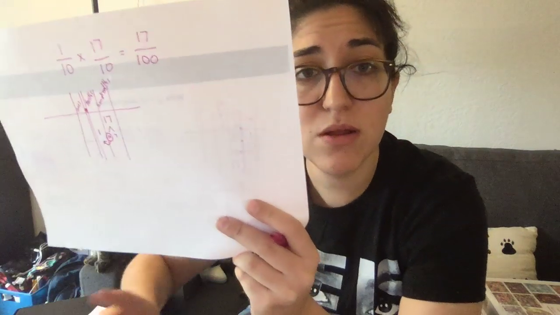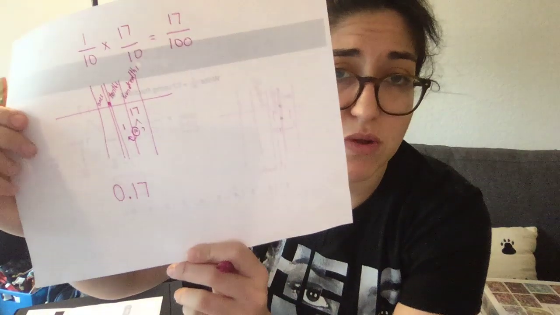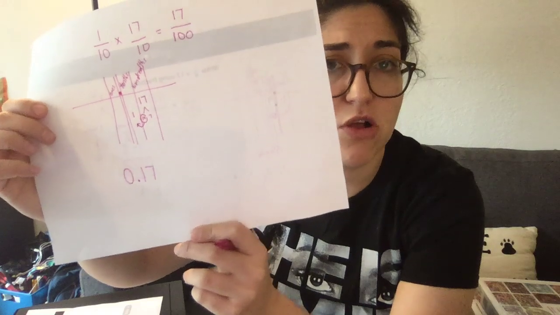So now I'm going to have what? 1/10 and 7 hundredths. So when writing this, I still have no wholes, but I have 1/10 and 7 hundredths. So when I'm thinking about it in decimal form, it will look like that.